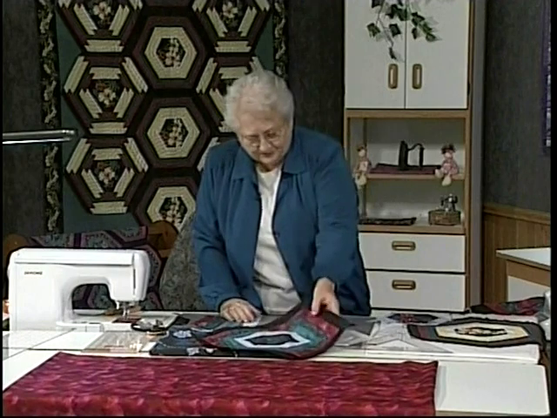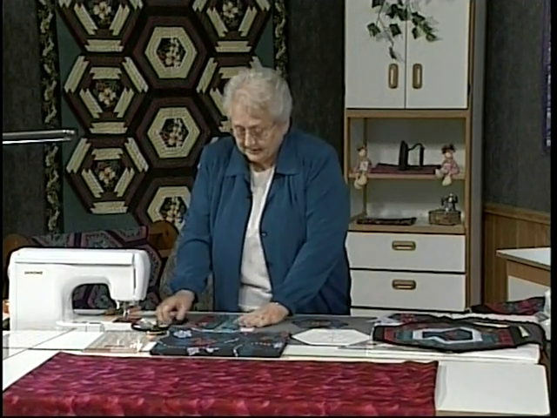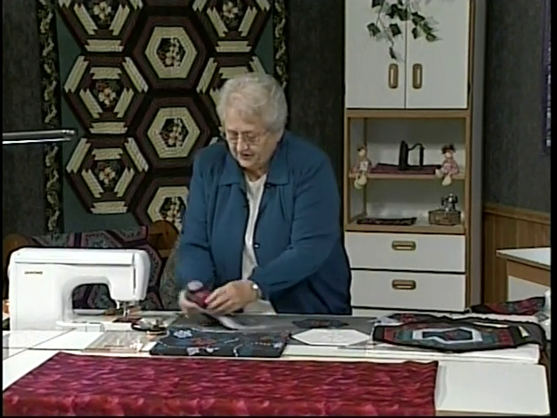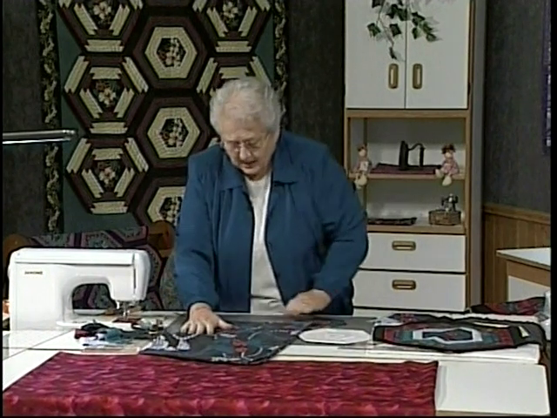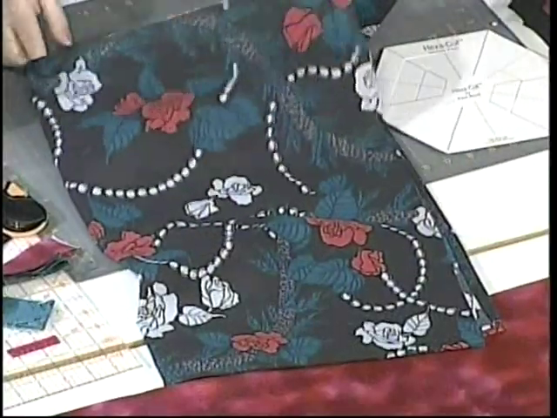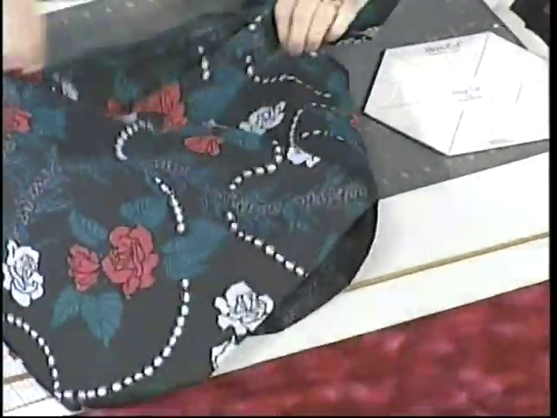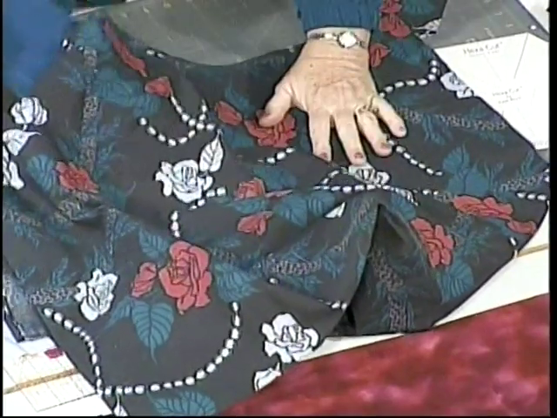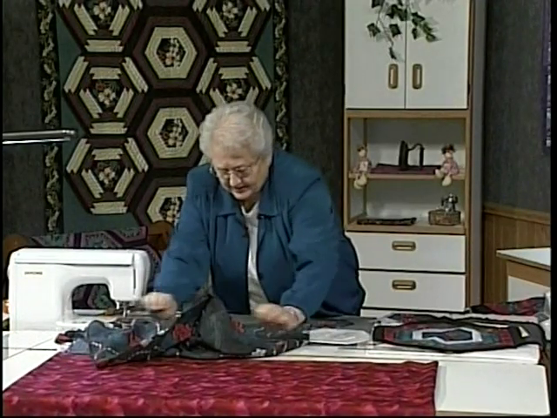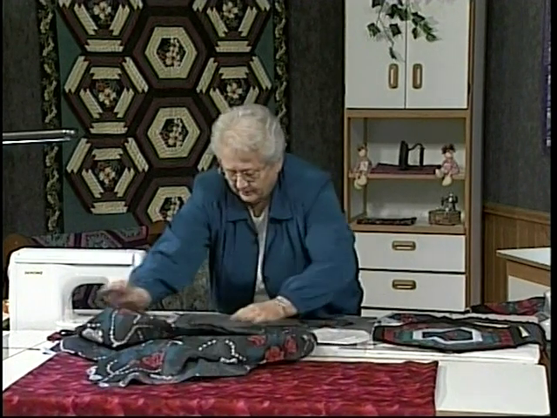Just stick with it. All right, let's take a look first at how we're going to fussy cut our hexagon. Just move these fabrics over here. I have several different roses in here. I can choose whichever one I want, but you do have to cut them all singly. Let's just open this up. Can't do any double cutting like we do with strips and things like that. Let's get this. Here we go.